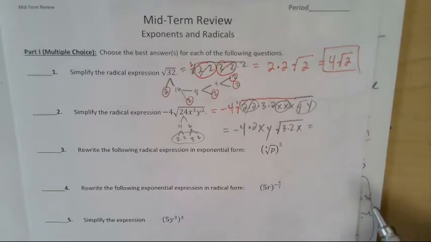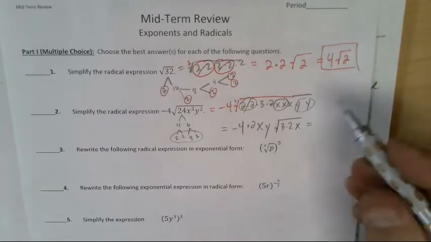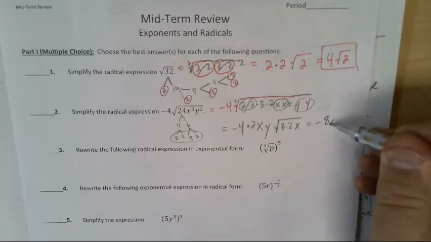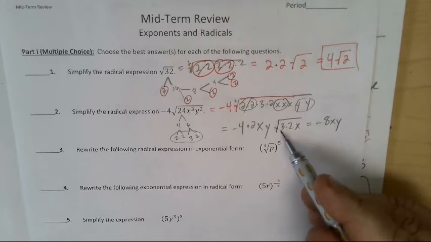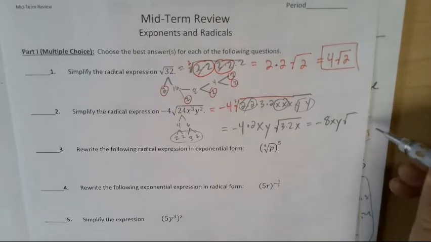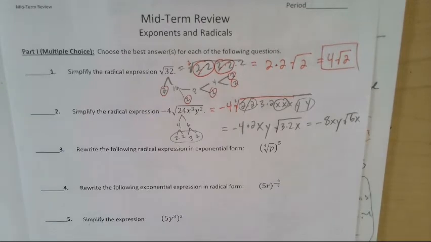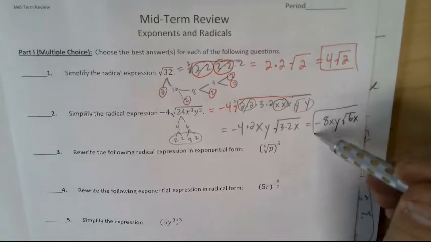Okay, simplify the outside. 4 times 2, that's a negative 8 because that's a negative 4. xy. And then on the inside, 3 times 2 is 6. So I've got 6x. Cool. Okay, so there's my answer there.